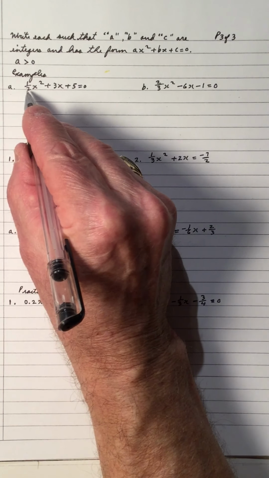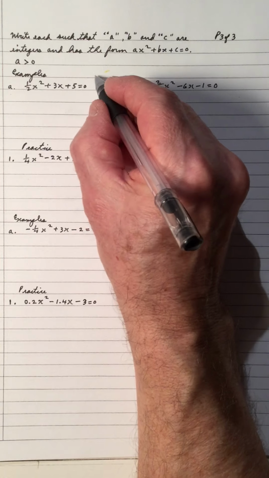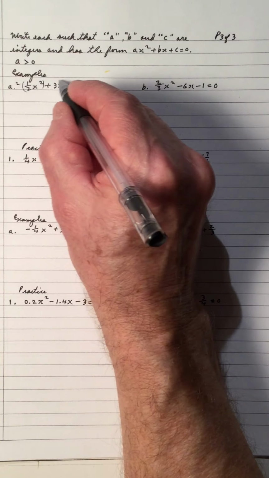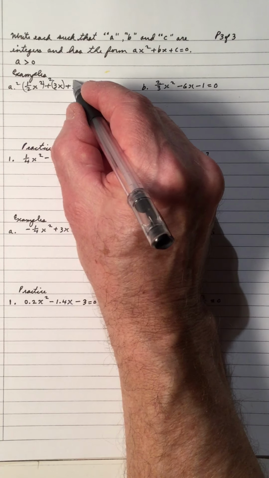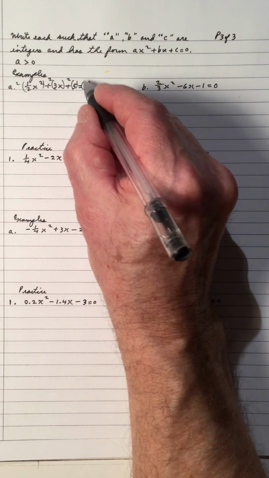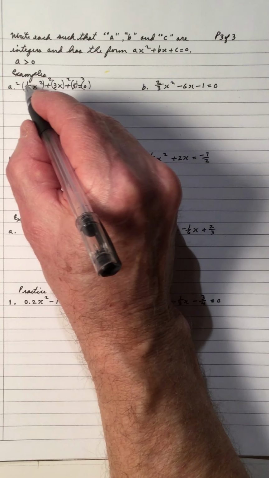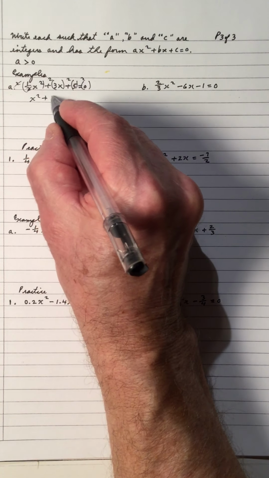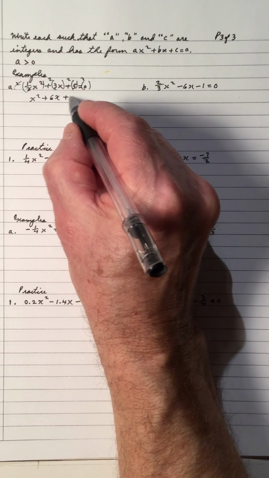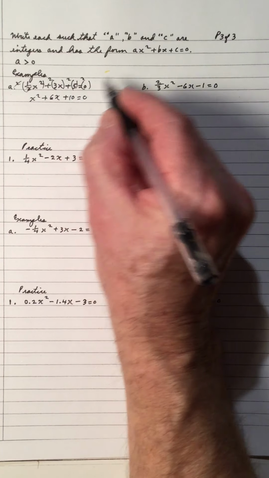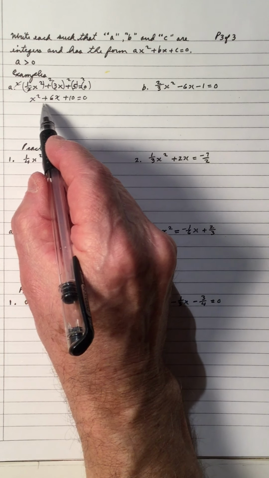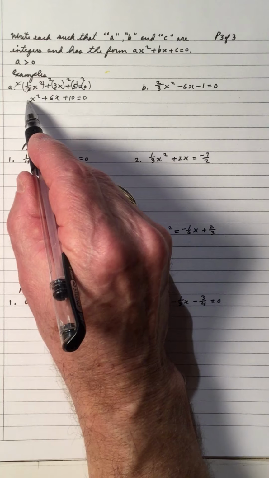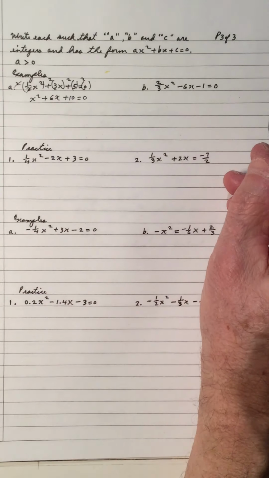So notice I have a fraction, a half. So the LCD is 2. So I'm going to multiply all terms by 2. If I multiply every term by 2, I'm multiplying both sides by 2. 2 times a half cancels, so I get an x squared. 2 times 3 is 6x. 2 times 5 is 10. 2 times 0 is 0. So I have it in the right order, ax squared plus bx plus c. And a is positive, and I have no fractions.